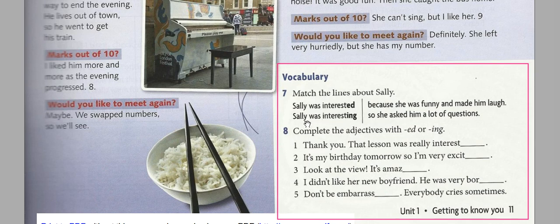Now, in the second sentence, Sally was interesting, so you have the thing that provokes the emotion, you see, right? And Sally is the one provoking the emotion here. Sally was interesting. Why was she interesting? Because she was funny and made him laugh. So here we're no longer talking about an emotion or a feeling.